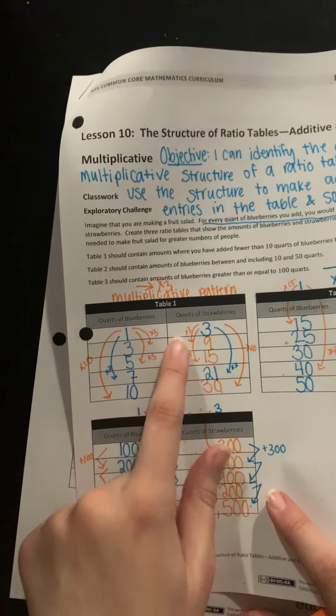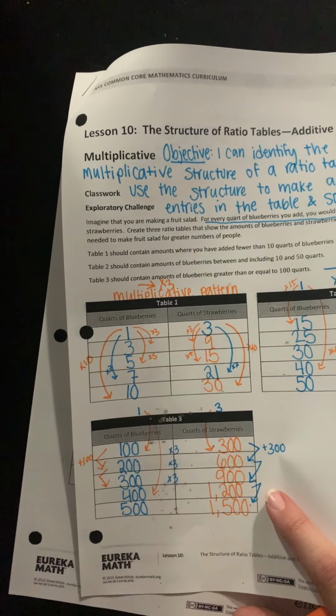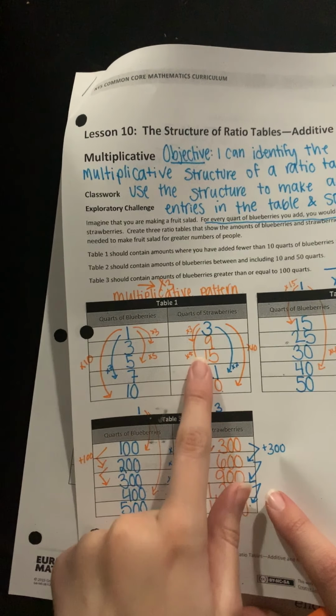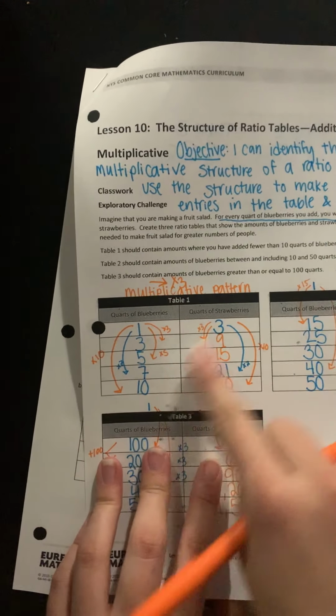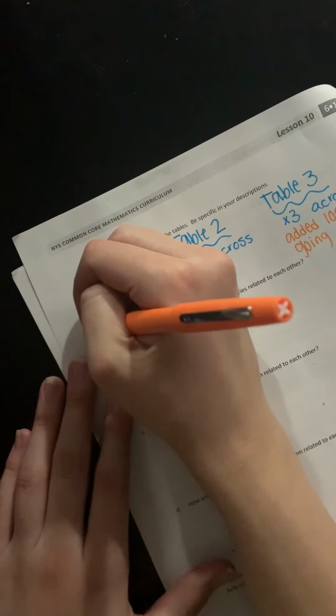And we can look for patterns in 1 and 2. 3 plus 6 plus 6. Because of the pattern I used here, we were adding 6 every time in table 1.